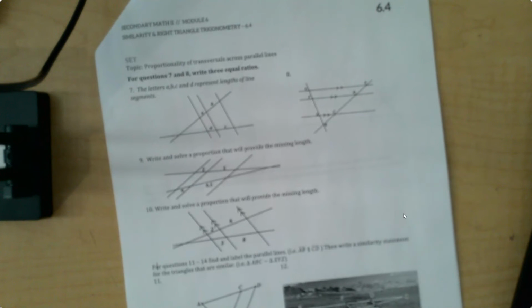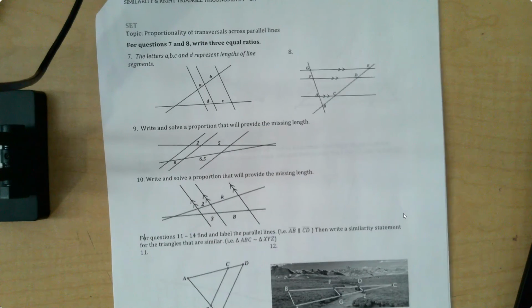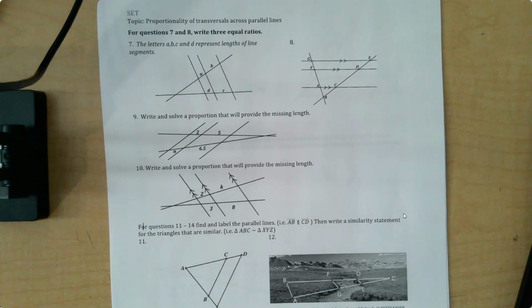Now we get to these fun diagrams. Try not to be overwhelmed by these. I know that they look a little on the crazy side.